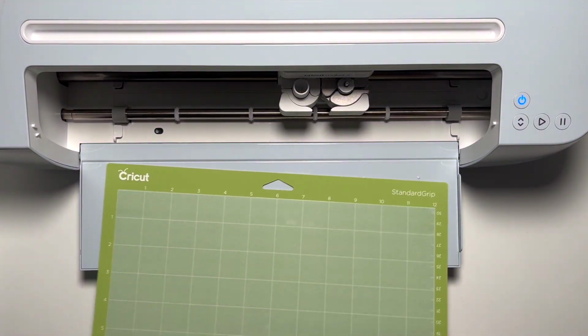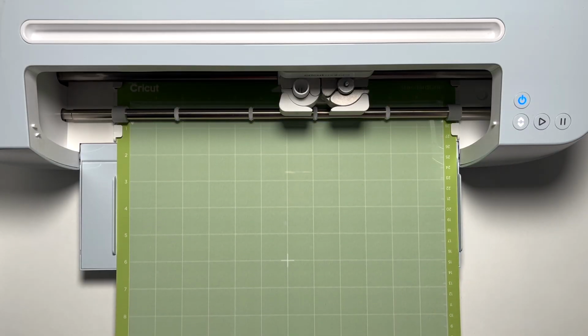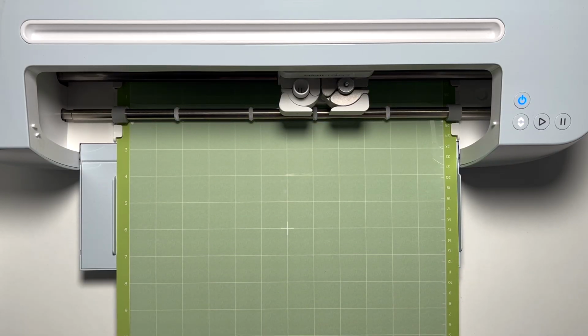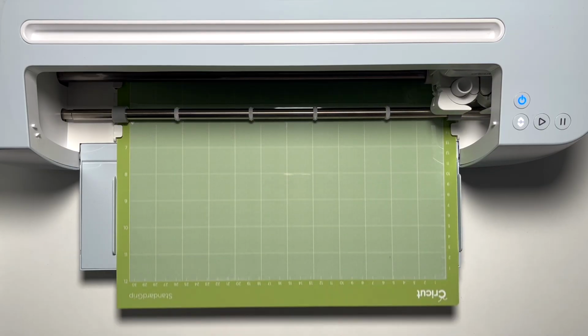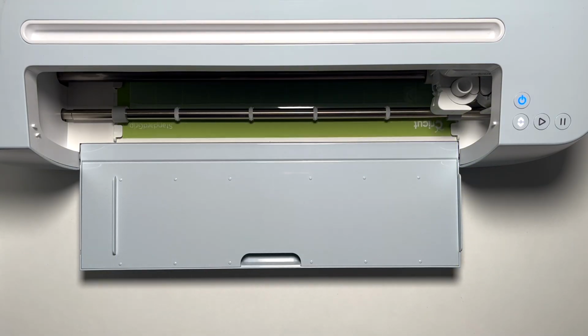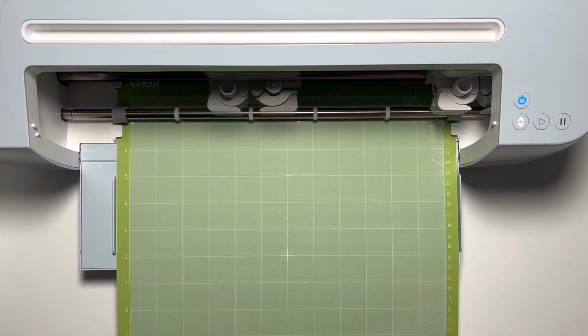And so it's really nice. And here I have it all placed on a brand new standard grip mat, and it's ready to go. Then I'm just going to click on this flashing button to let my machine take it in and get it all ready to be cut. Once it's ready, I'm just going to click on the go button to let it start cutting out the stencils.